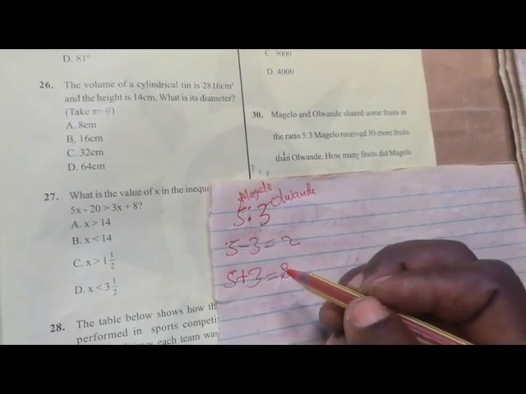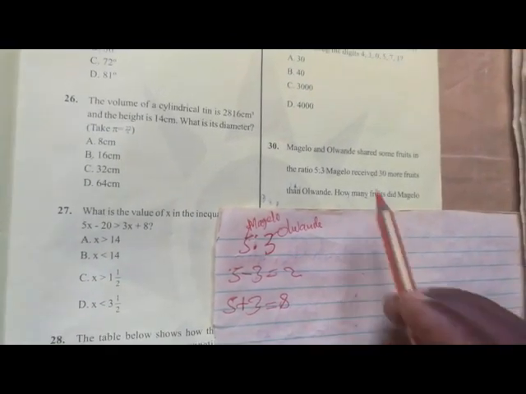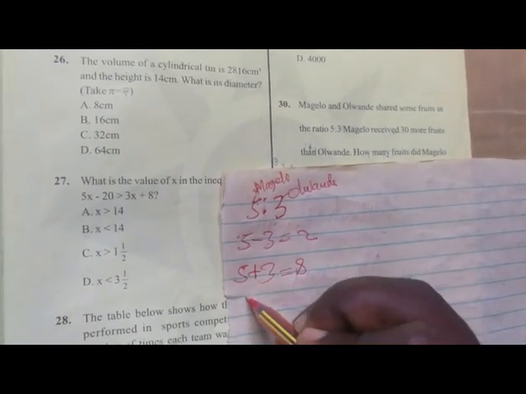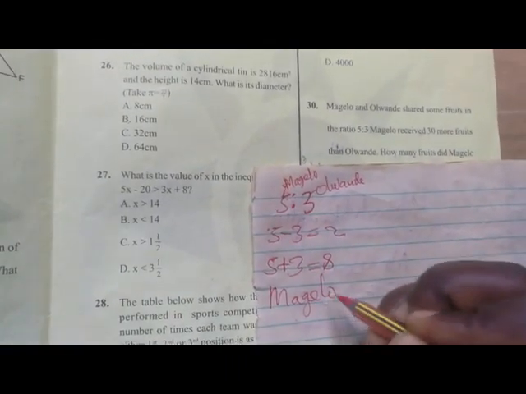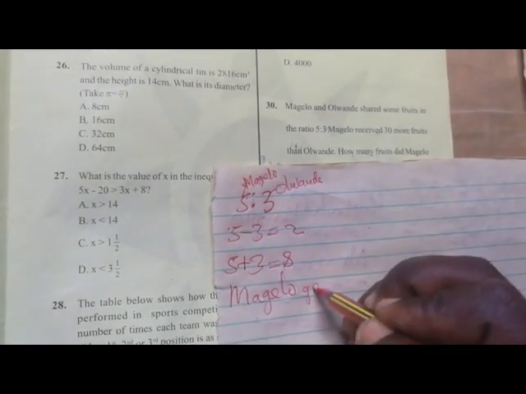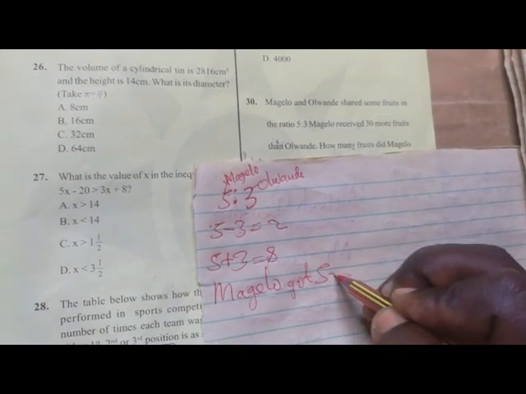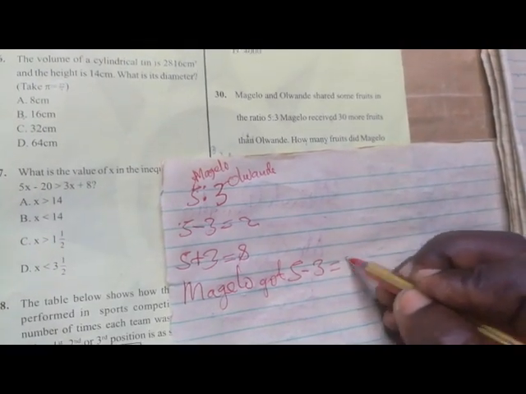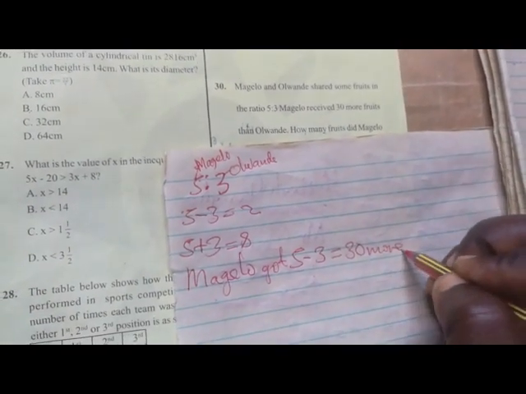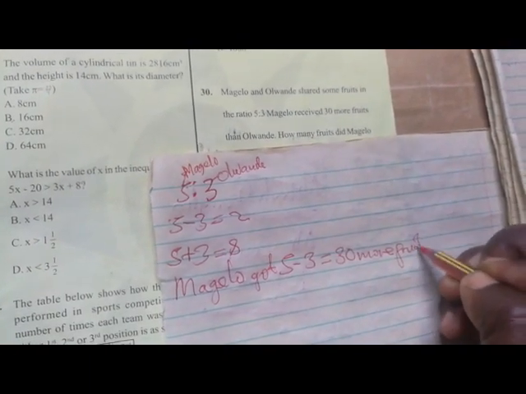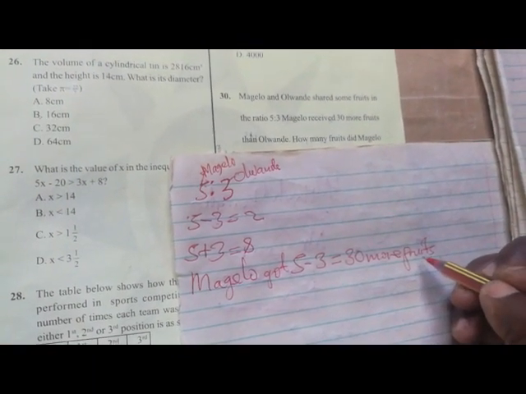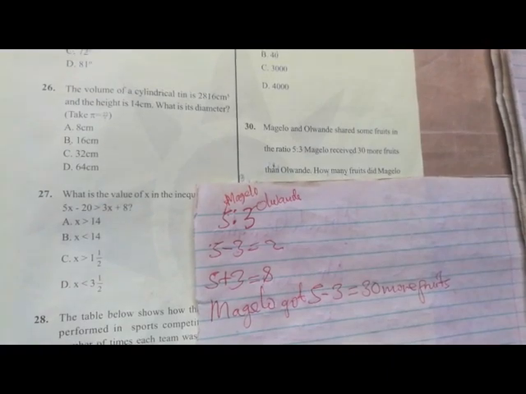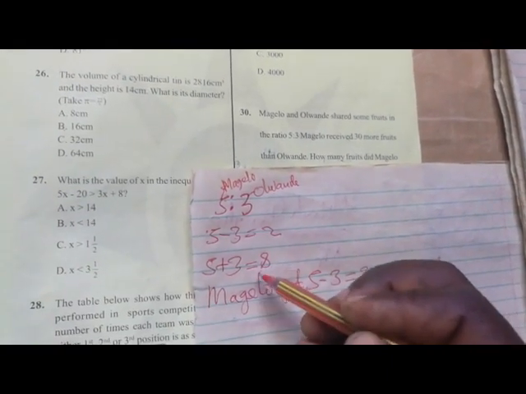Then, Magelo received 30 more fruits than Olwande. So 5 minus 3 is the same as 30 more fruits. This is the fourth step: first step, second, third, fourth step.